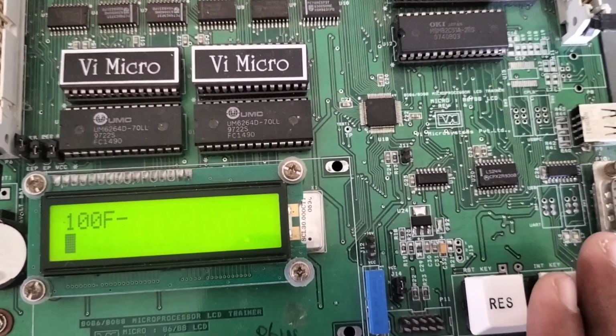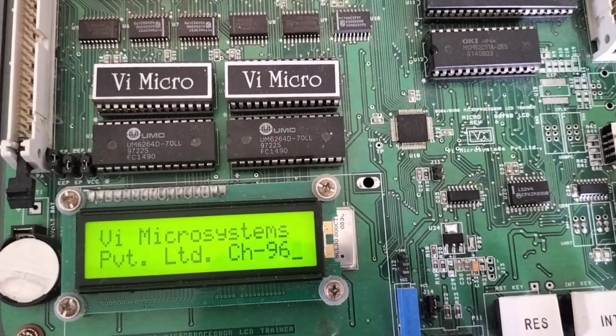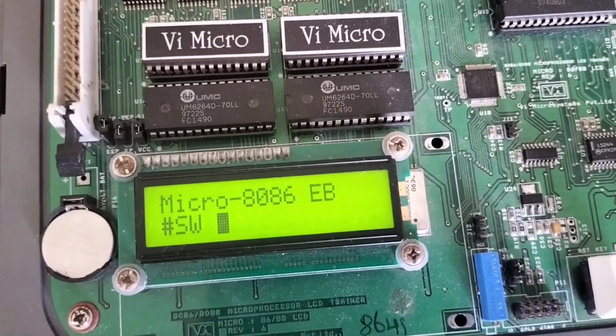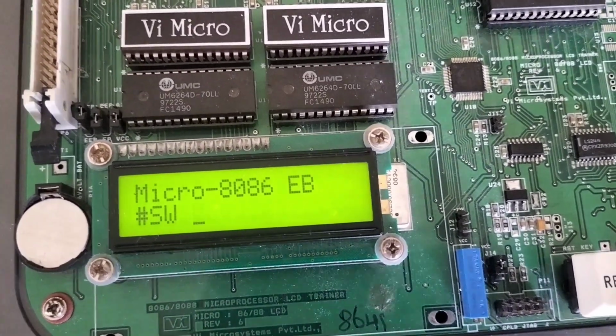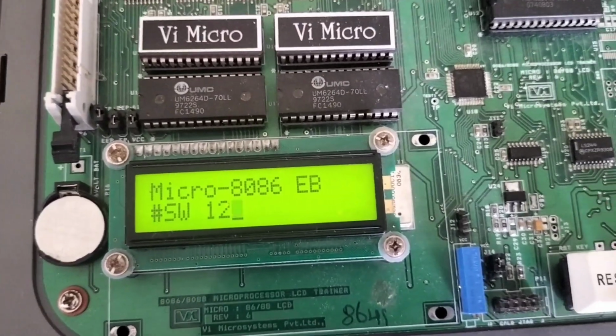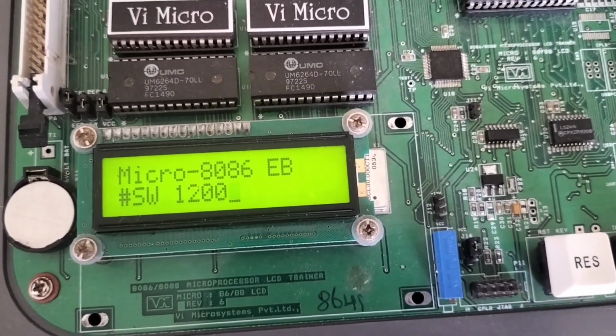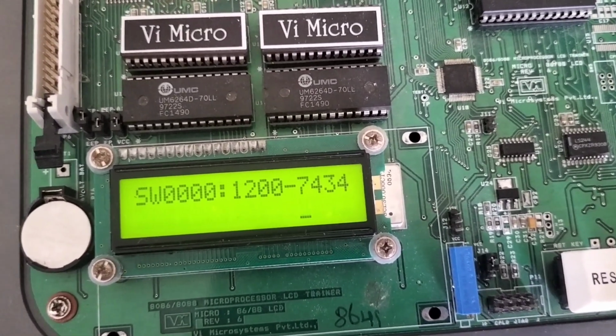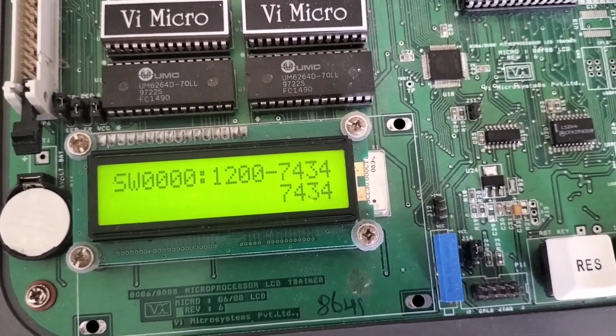Once you have given the program, press reset in the kit. Now we have to give the input. For giving the input we have to use SW. SW is nothing but substitute word. So what are the two locations we have? Input address 1200. At 1200 we have to give the data 7434.